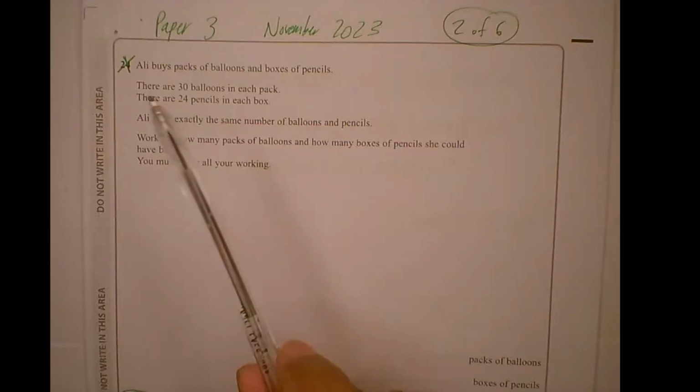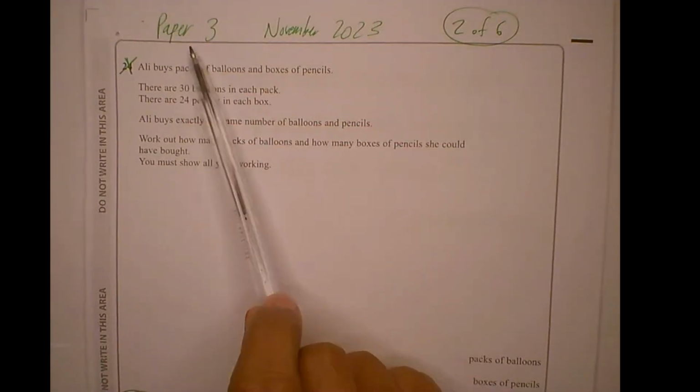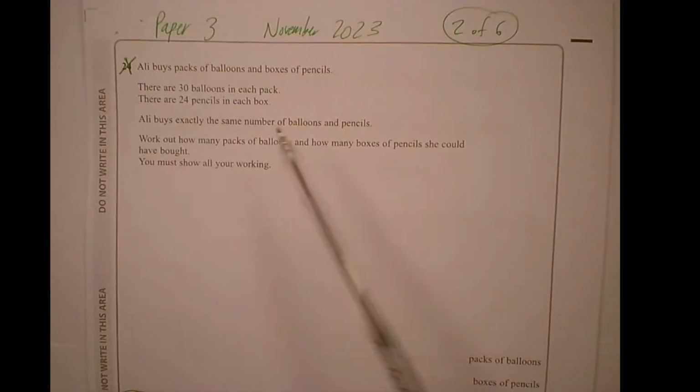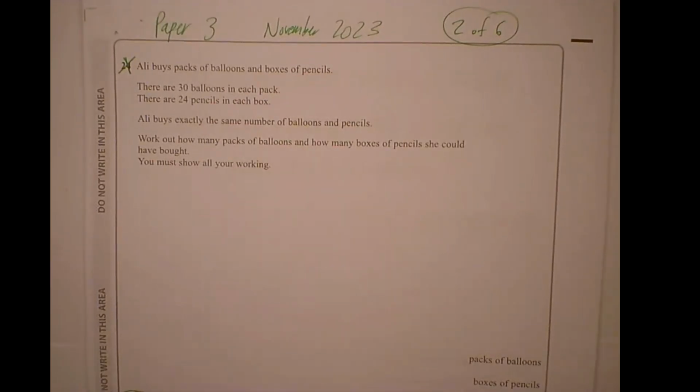The next question is from paper 3, so we're allowed a calculator. It's from November 2023. We're going to ignore the top part of the question because this is what the exam paper looks like, and we're going to focus on the second part of the problem. So we are looking at this part of the problem.